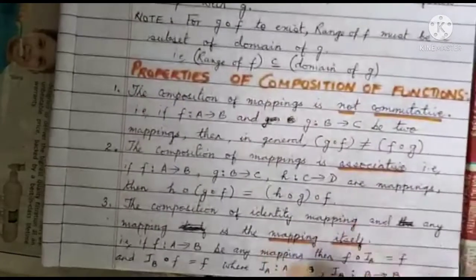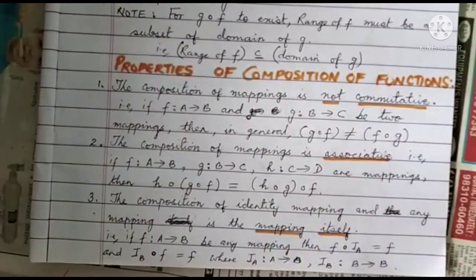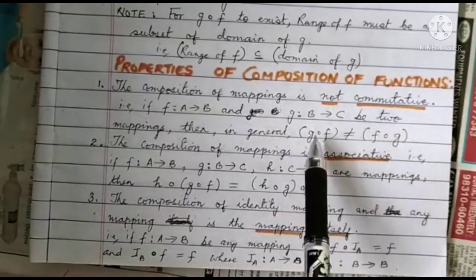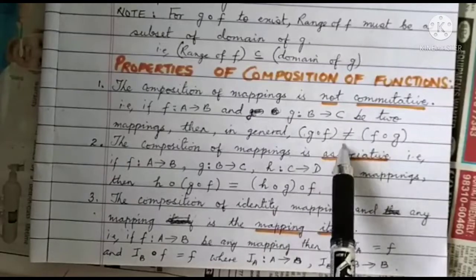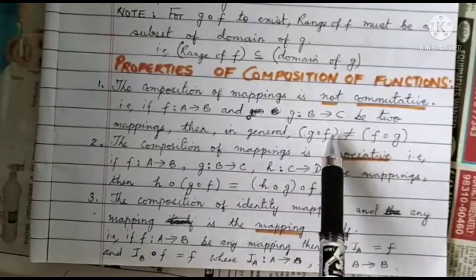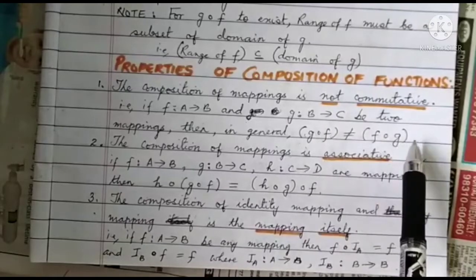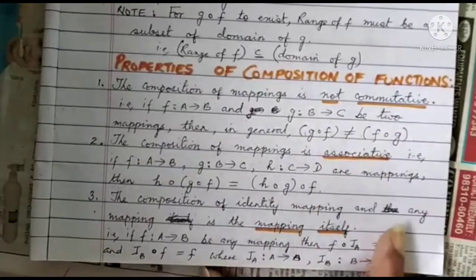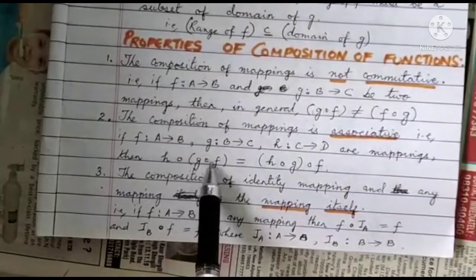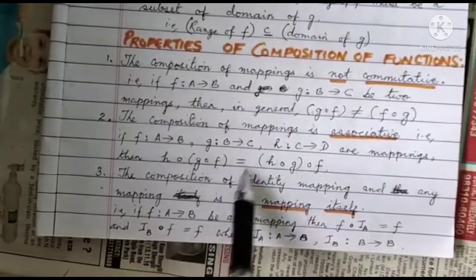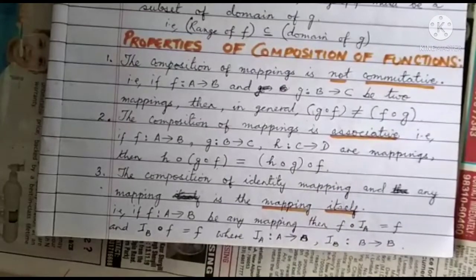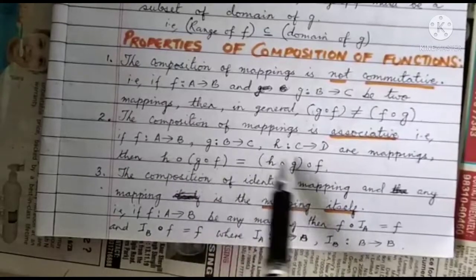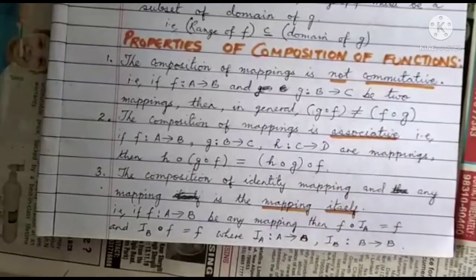Now there are some properties of composition mapping. Since it is a composition of two mappings, we have to know that this composition of mappings is not commutative. Not commutative means f∘g is not equal to g∘f. These two are not the same. The value of f∘g may not be the same as the value of g∘f. The composition mapping is associative. That means if you have (f∘g)∘h, it will be equal to f∘(g∘h). You can see the brackets have moved. If the bracket moves, it will not make a difference. The values will be the same. It is associative.